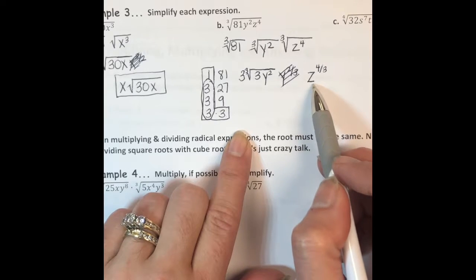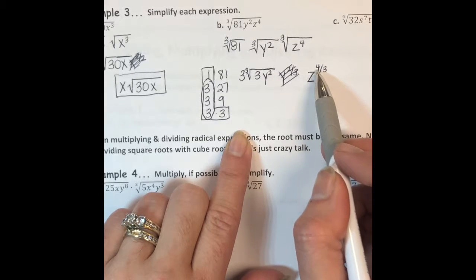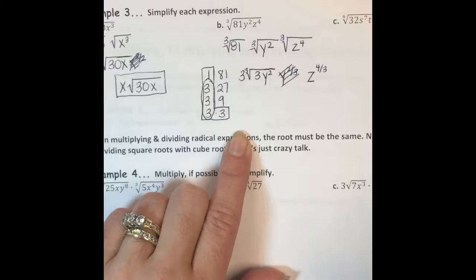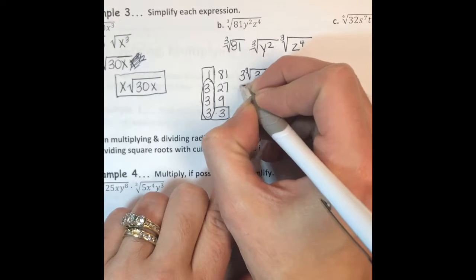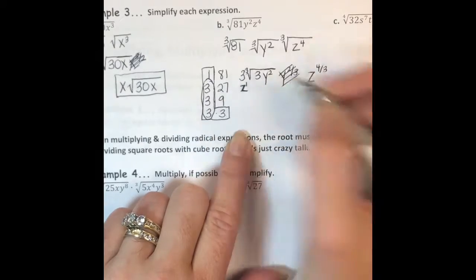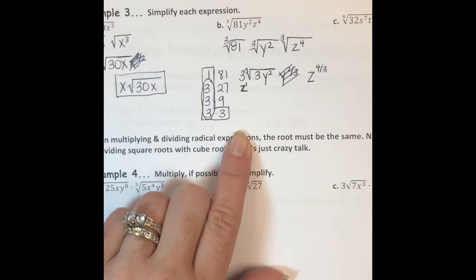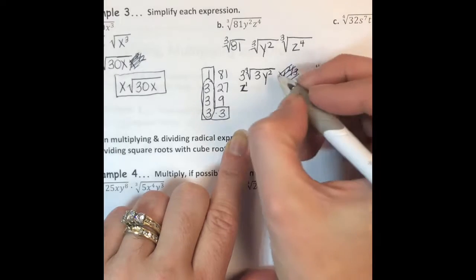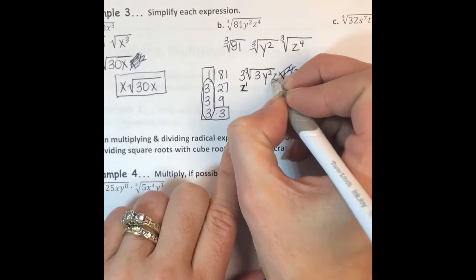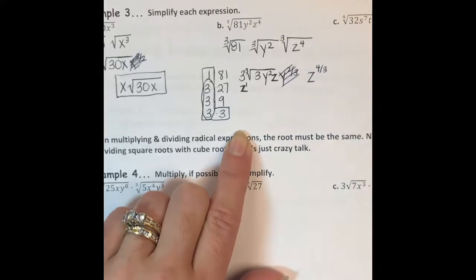As far as the z's, 3 divides into 4 one time, which means we are going to have a z to the first because of that one time that's going to come out to the front, right? And that would still leave us with 1 z left over, because there were 4 of them, that would stay on the inside. Okay, so a z to the first on the inside.